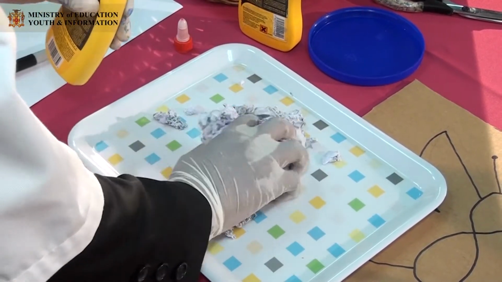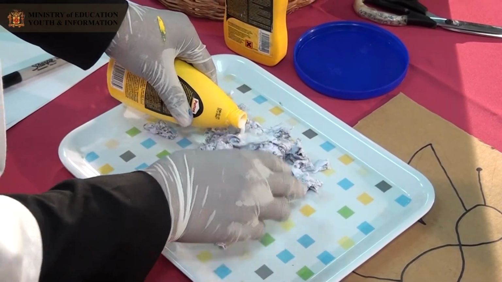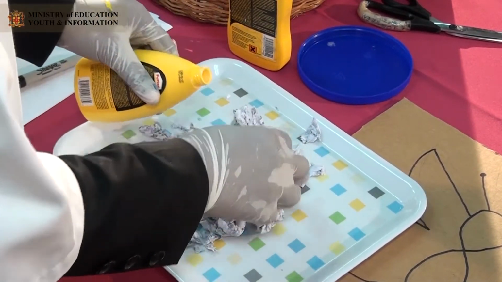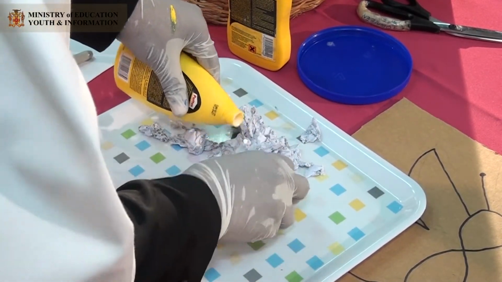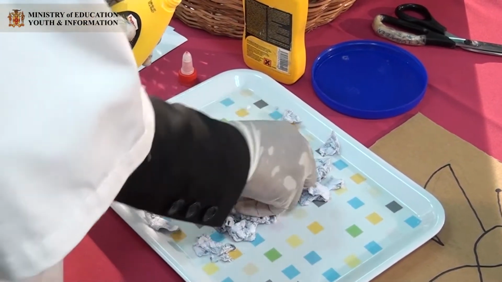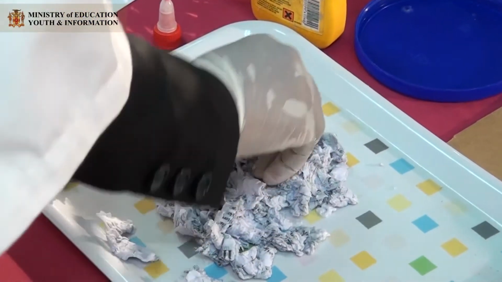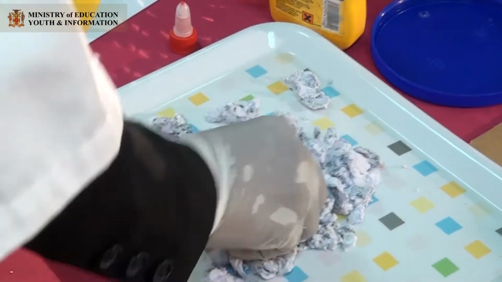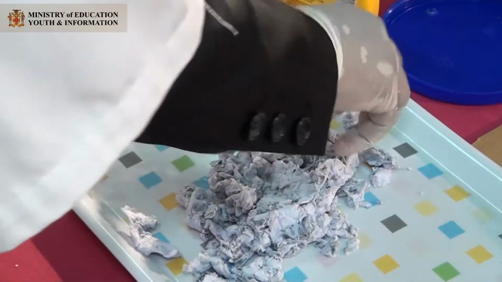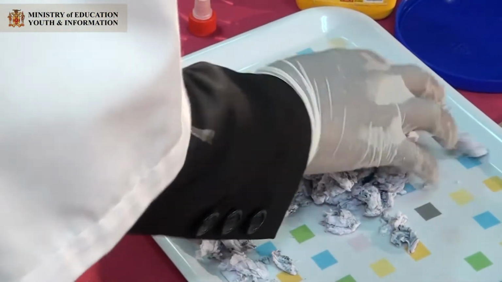We can use a little bit of flour, right? And we mix the flour into a little paste, okay? You can ask mommy or daddy or auntie or uncle or anybody at home if you could get a little bit of flour, okay? And we add water to that little bit of flour to make it a paste so that it will hold the paper together on your hard surface, okay?